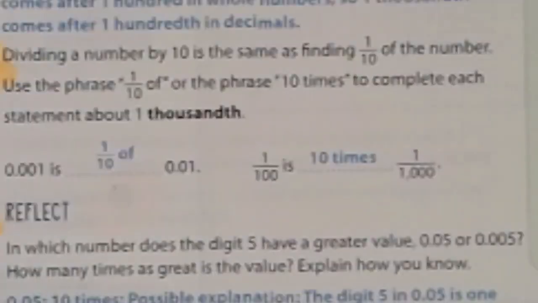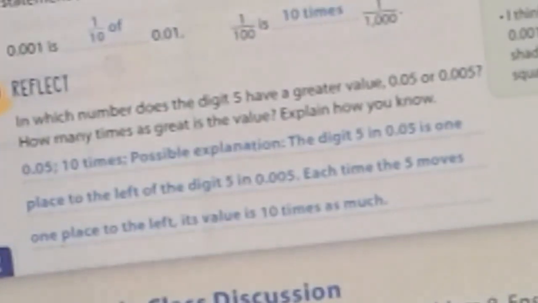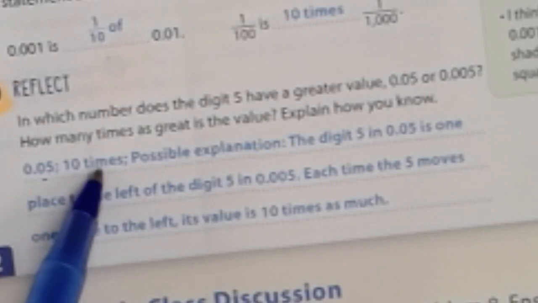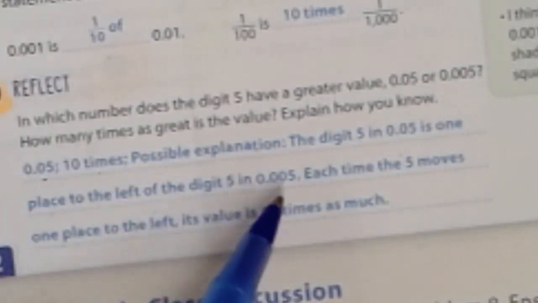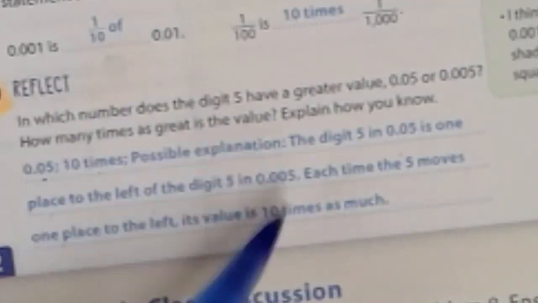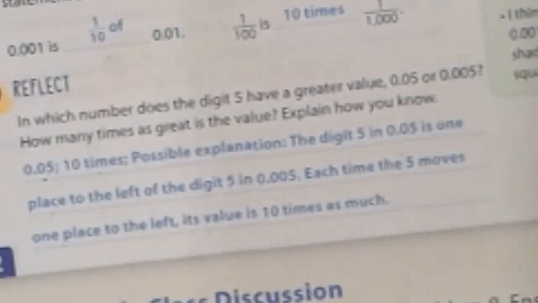Alright, so let's look at the answer that they have in our answer key here. So we said 5/100ths was bigger. How much bigger? It was 10 times as much. And then you had to explain that. The digit in 5/100ths is 1 place to the left of the digit in 5,000ths. And each time we move to the left, it's 10 times as much. You don't have to have the exact answer they have here. You do have to make sure you answer all 3 parts, and your answer should be similar.